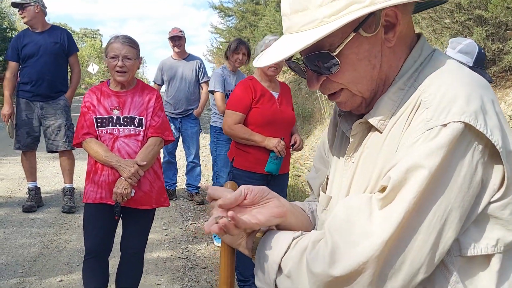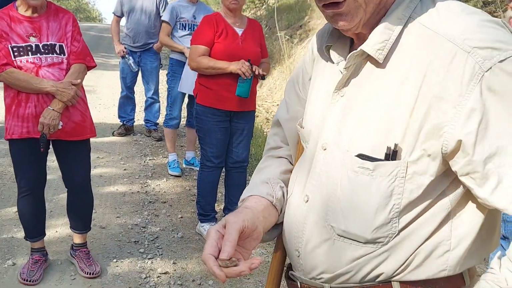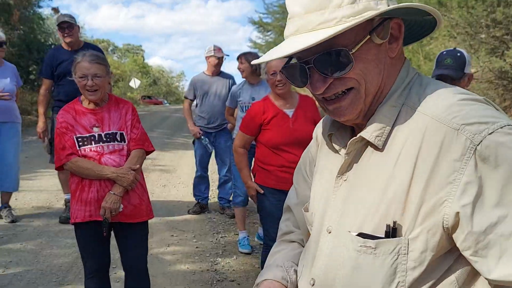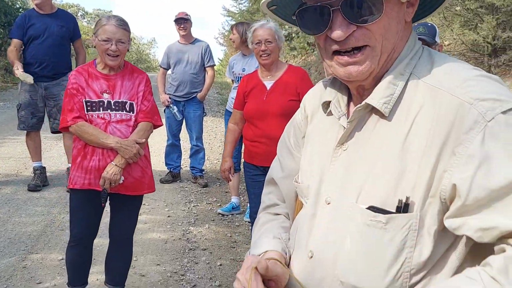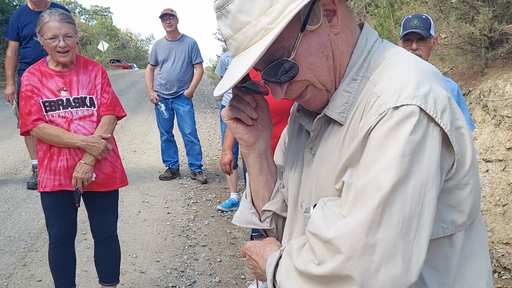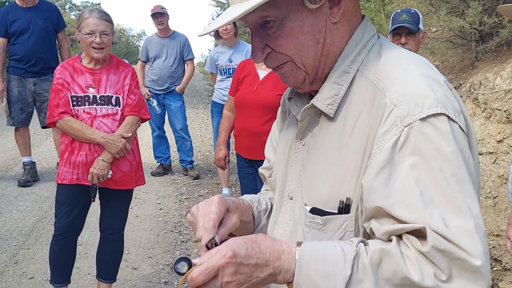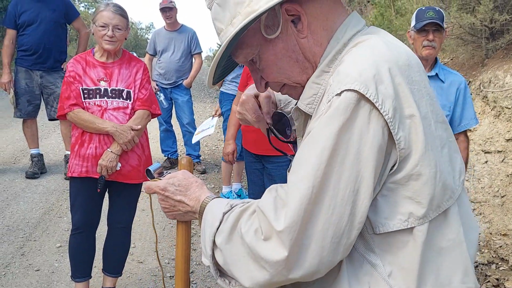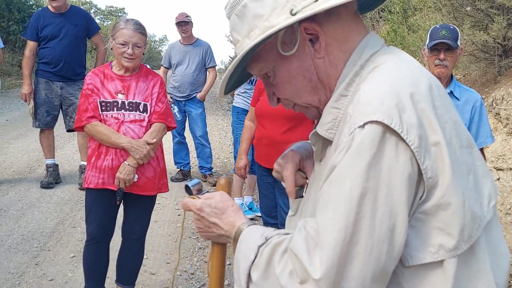What is it? It's a rock. He just found it on the side here. What type of rock? Now we're getting to it. Well, let me see.